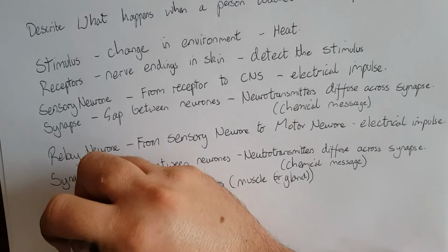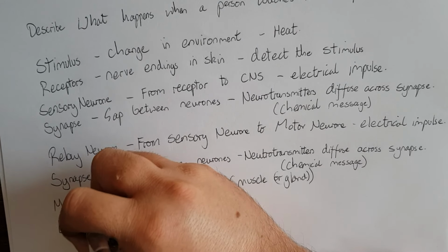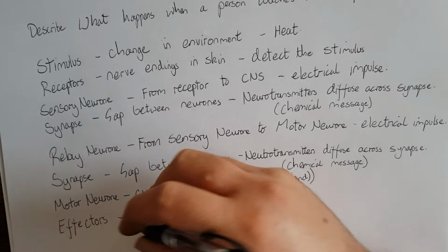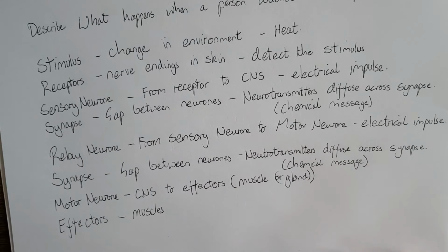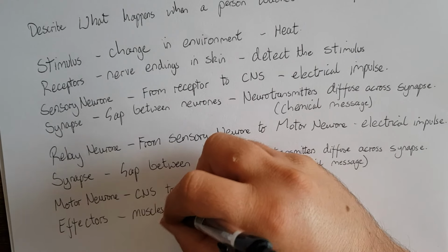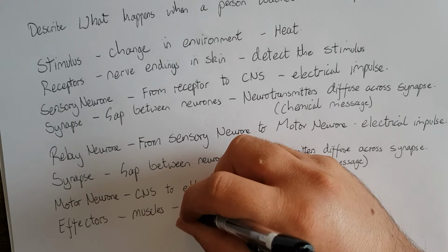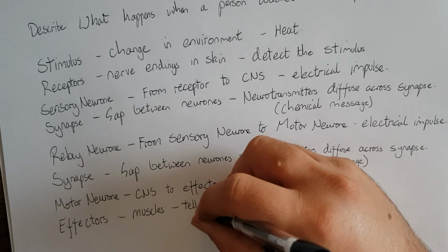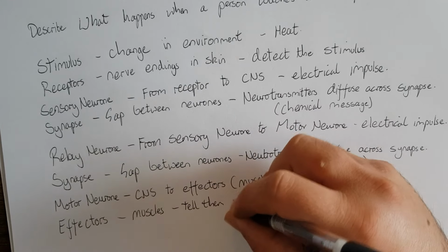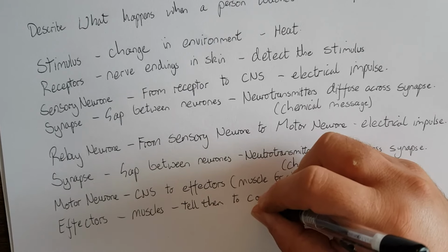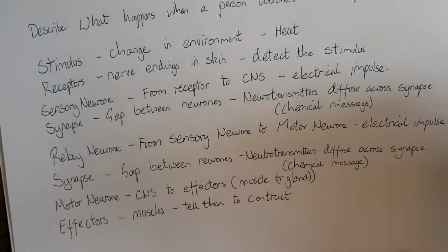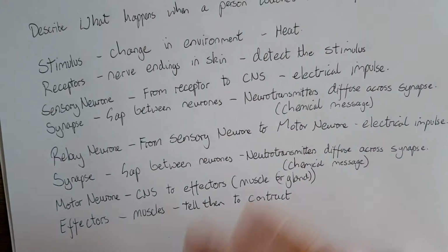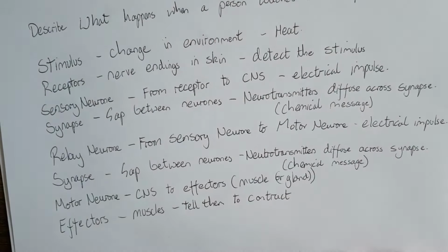So our effectors, which are our muscles, most likely in our arms in this case if we've touched it with our hand, will be told to contract. Now that contracting our muscles will move our arm out of the way. If I contract my muscles in my arm, I can move my hand.